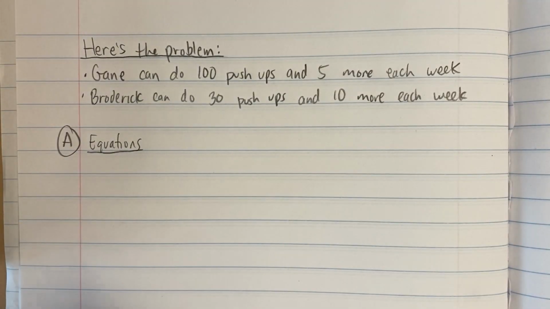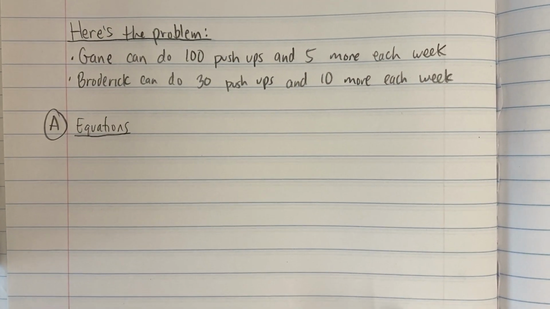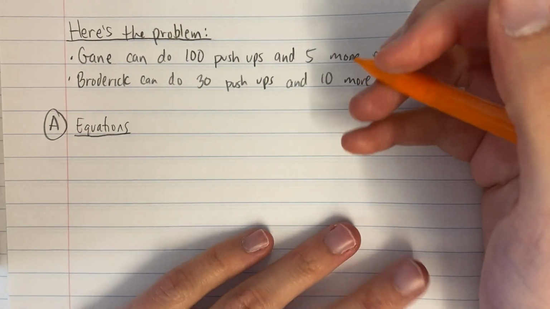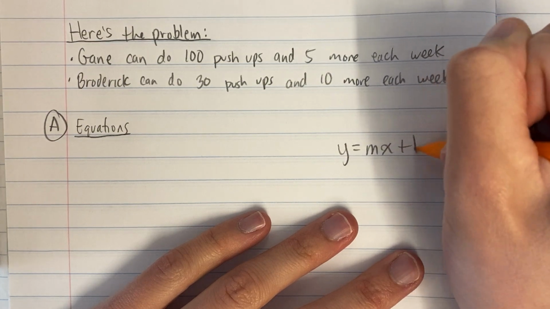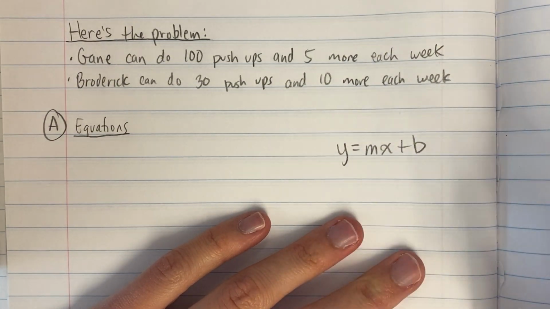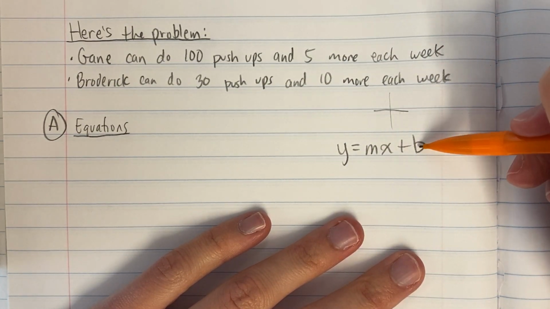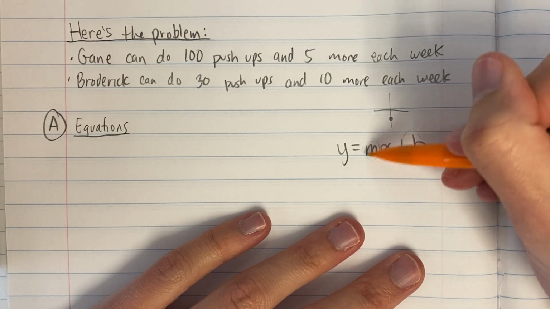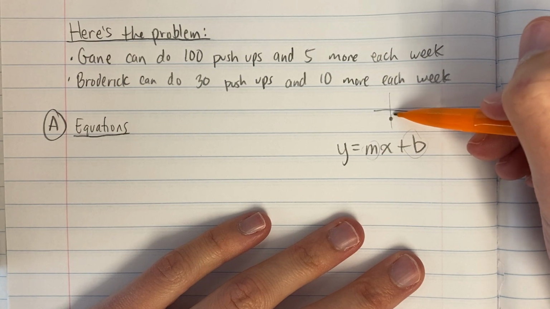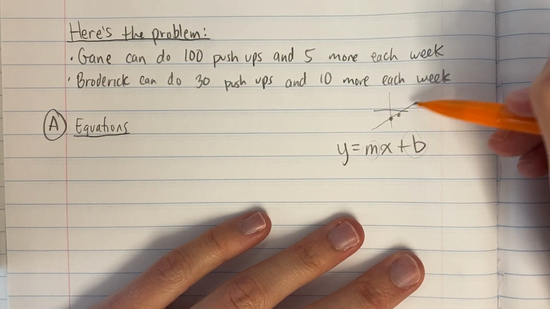From an algebra perspective, we can actually make our work more efficient by using equations. What you might remember is that towards the beginning of the year, we worked with this form of an equation, y equals mx plus b. When we graph this kind of equation, we start at this number, let's say that number is -3, and then this is how our graph changes and moves. It tells us how to rise, how to run, how to move, how to change. That's how we graph the lines.